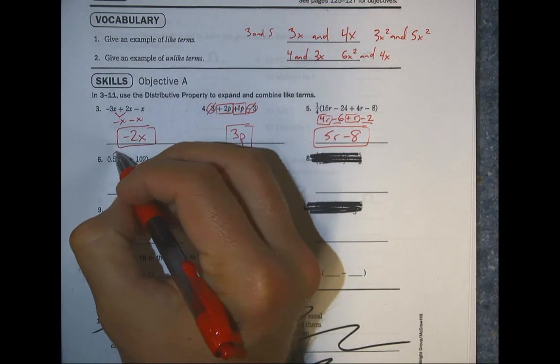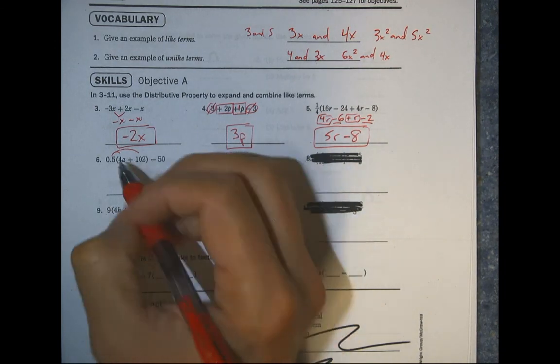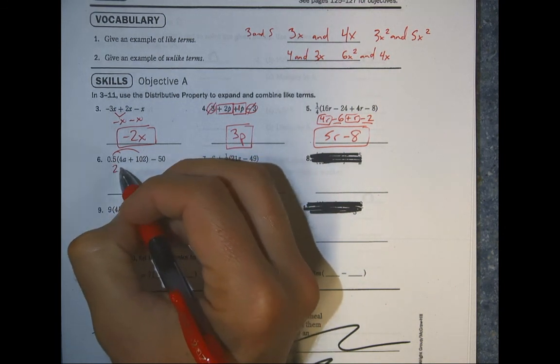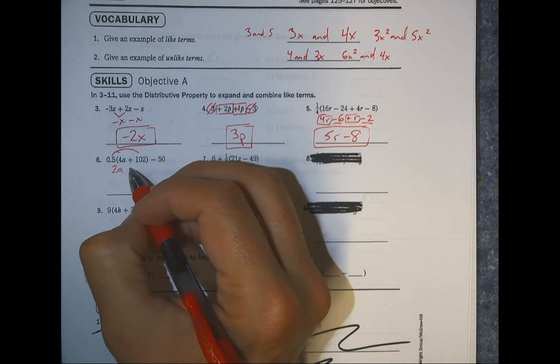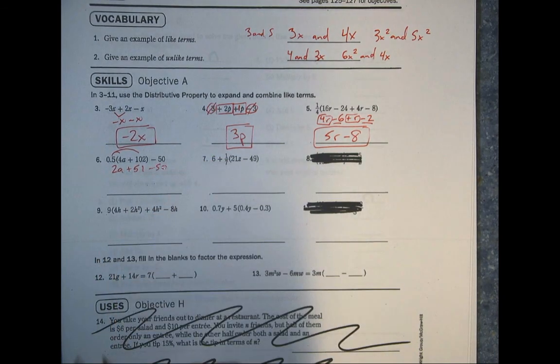Okay, number 6. I have to distribute before I do anything else here, before I worry about this minus 50. This is a 0.5. It's a half. So when I multiply by a half, I get half of the number. So 0.5 times 4a is 2a. Half of 4 is 2. Half of 102 is 51. Bring down the minus 50.